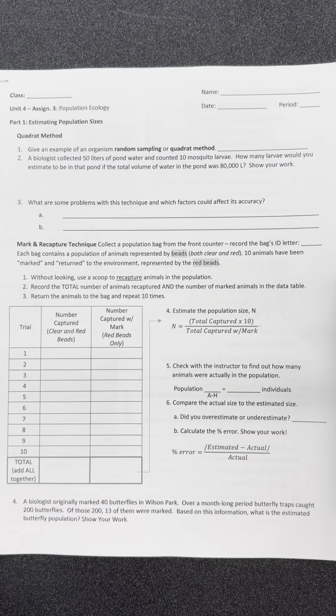Question number 1 says to give an example of an organism for random sampling or the quadrat method. Remember, if we look at our notes from population ecology, that's slow moving or immobile organisms. Some sort of a plant, something that can't get up and walk around, and we would just pick a given area and count the population within that area.